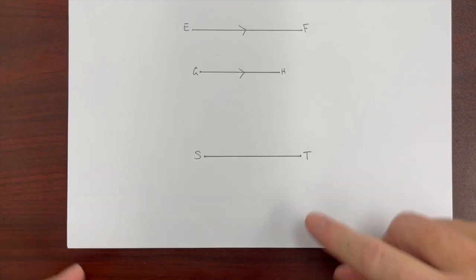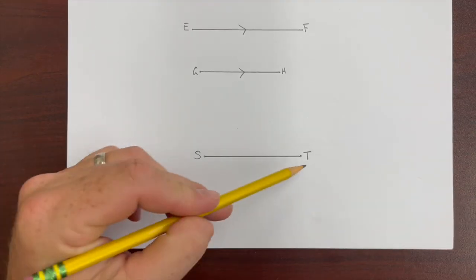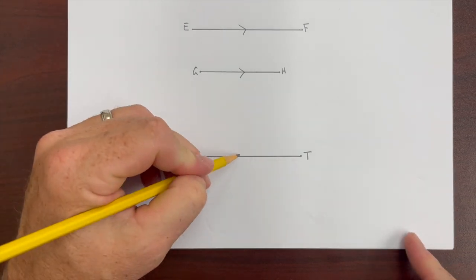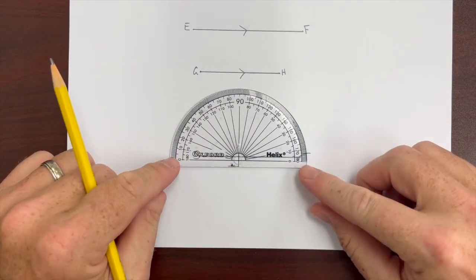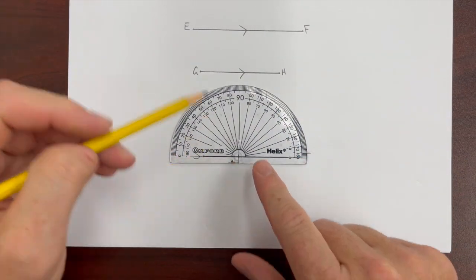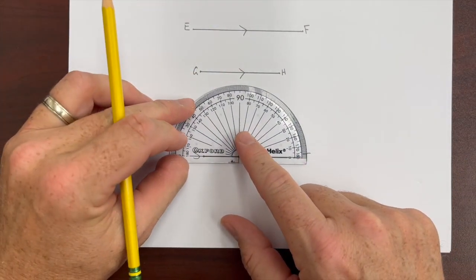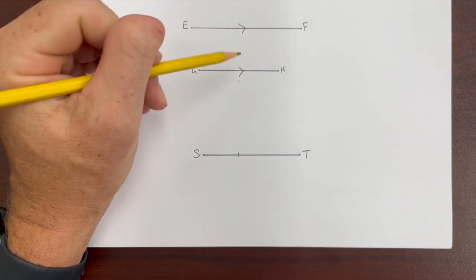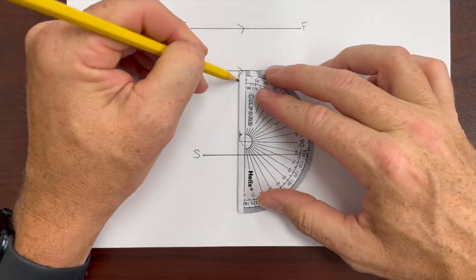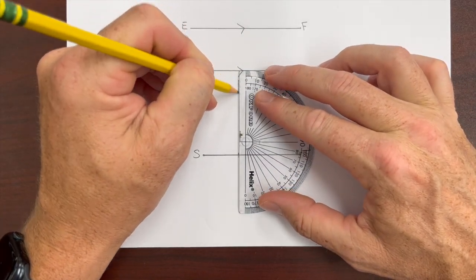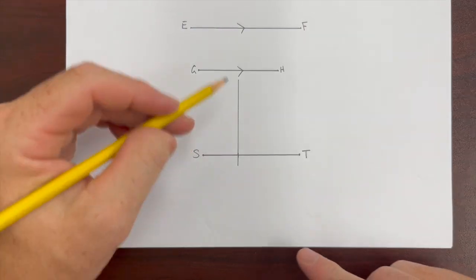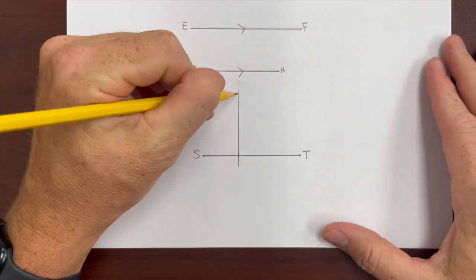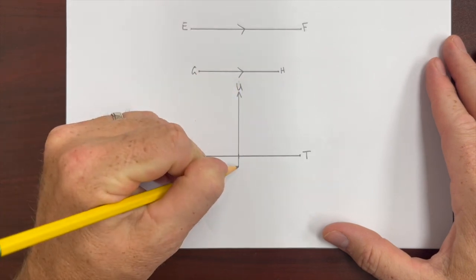Here we have another line. I want to draw a perpendicular line to ST labeled UV. So I'll pick a spot here. So I'll use my protractor, put it on my little mark, mark it at 90, and then I can draw that line through. I can just use the edge of my protractor if I wish. Okay, and I was supposed to use this one. I'm going to do it a little shorter because I was supposed to label it UV.